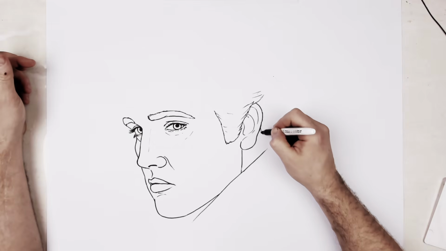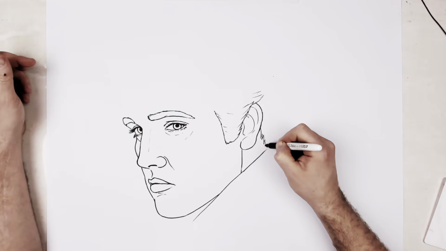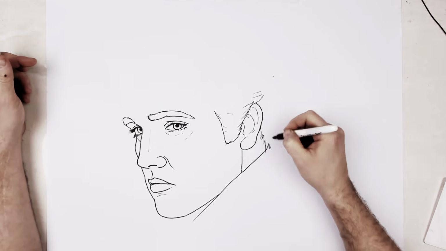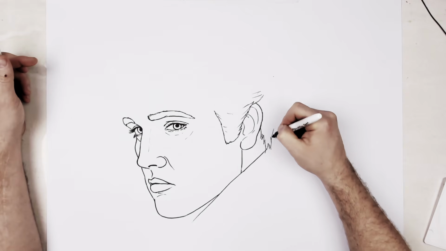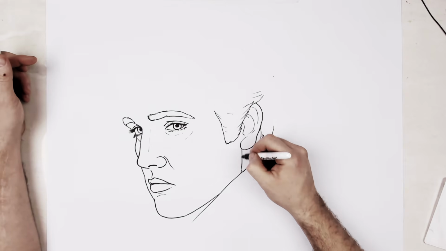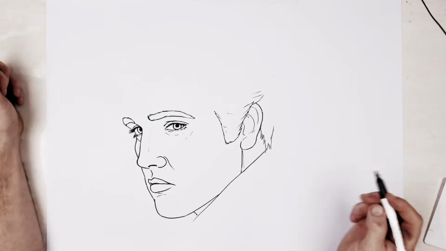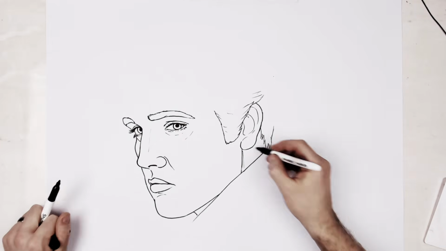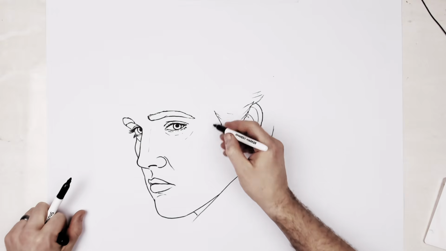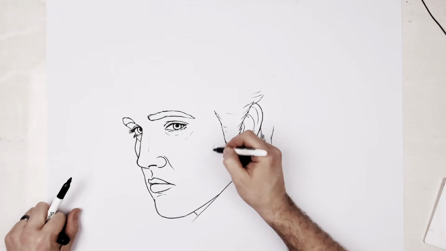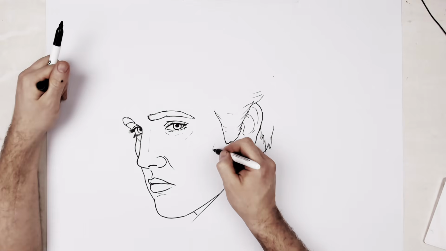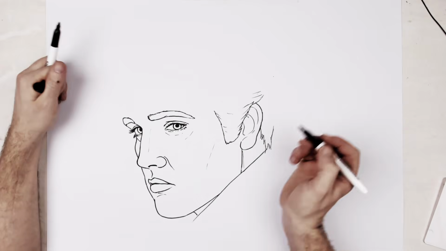And then some hair at the back of his neck as well, just coming down over the collar a little bit. And that'll start to go up around his head. Like the front of his neck there. So you'd have his cheek sort of going that way.